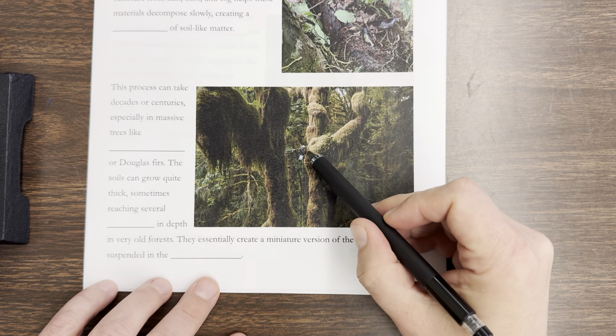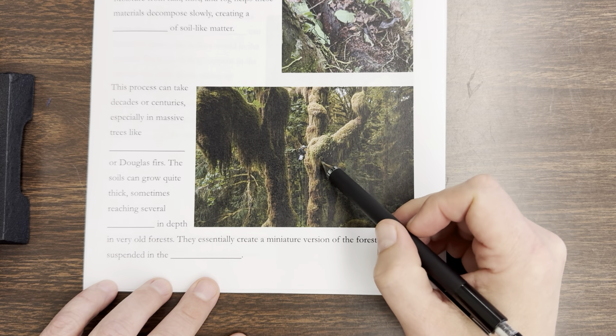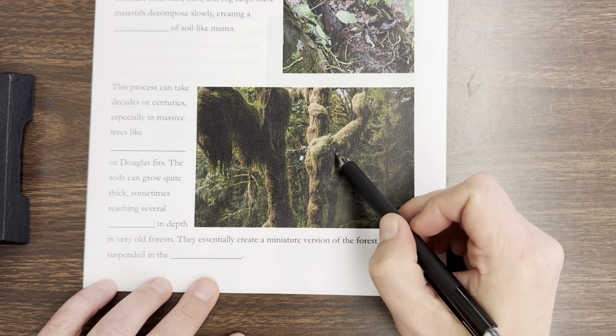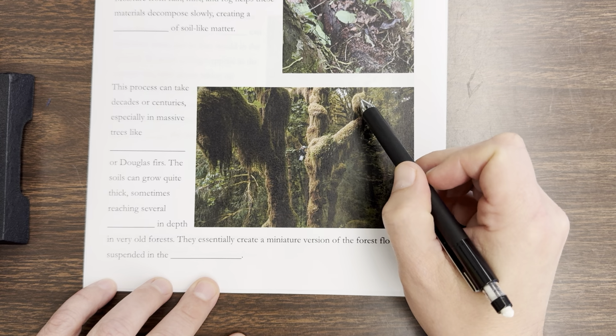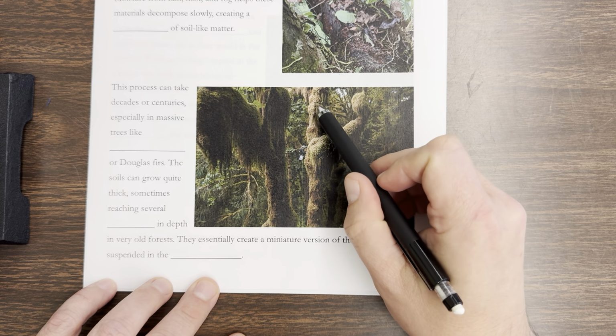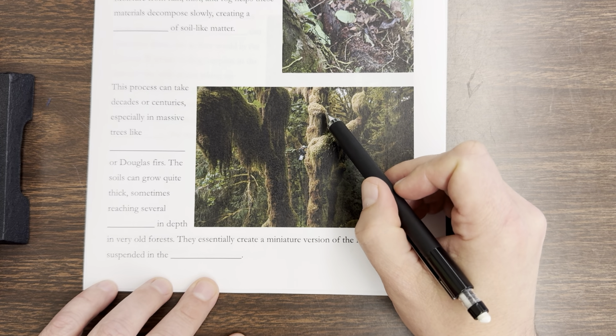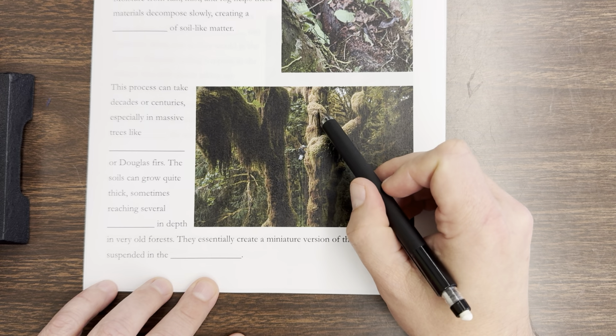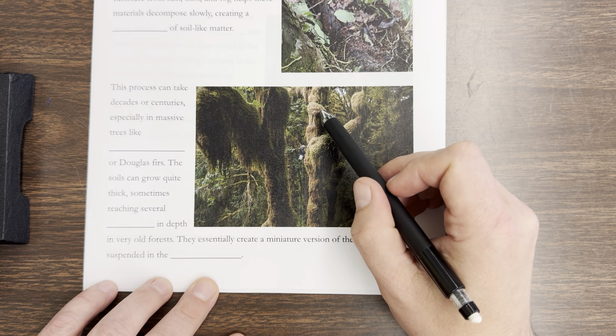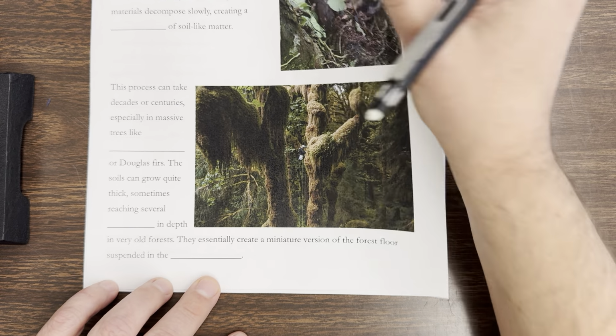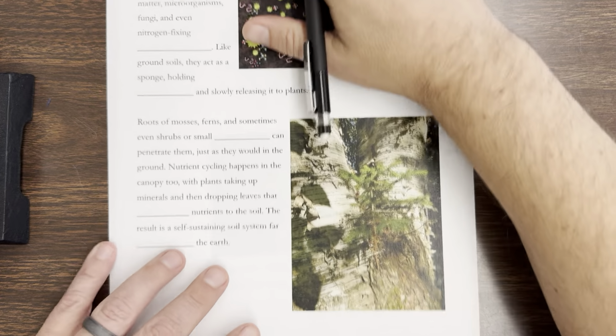So here's a good example. There's a person climbing this tree here, and these big mats that have formed actually have several inches thick of soil, where you see the moss on the top, but there's other stuff under there that is living in the soil. Okay, let's continue.